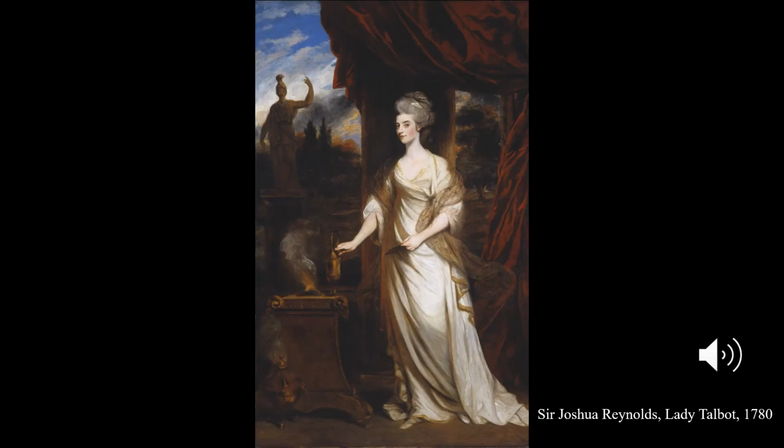So returning to Lady Talbot, what do we see here? How would we describe and analyze this portrait? Well, it's a full-length portrait. And if you were to see the canvas in real life, you would know that it's a life-size portrait. So it's an enormous canvas that really has a kind of physical presence in front of the viewer.